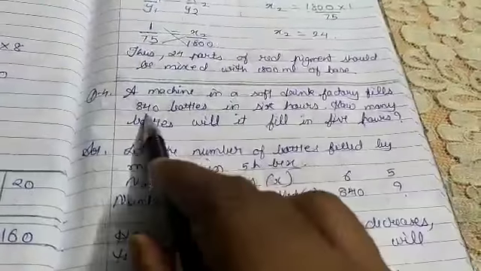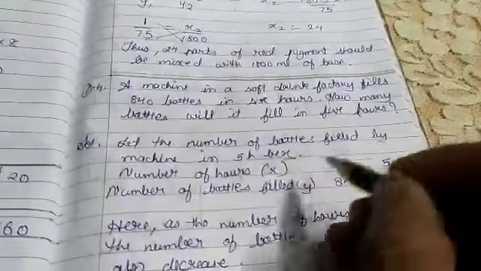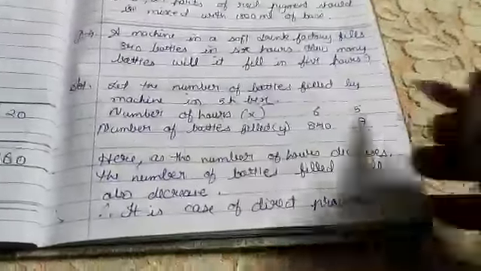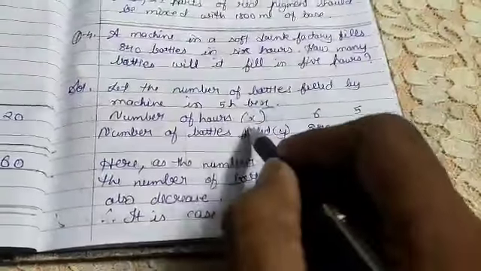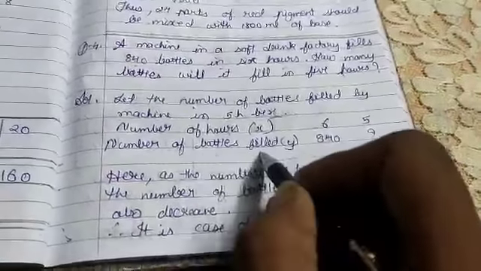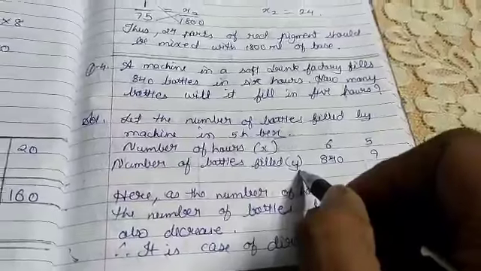We will take the number of bottles as x and the number of hours as... Now how to compare this? The number of hours I had written over here, I had taken as x, and the number of bottles filled is y.